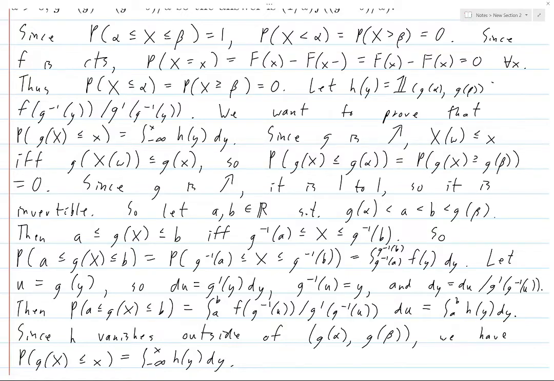And there is another thing at the end of the exercise that tells you what happens when g is a linear function with positive slope, and that's all just immediate corollaries of this result that we've proven. So this sort of gives you a way to transform probability distributions. And that's what we were asked to do in this exercise. So now we are done.